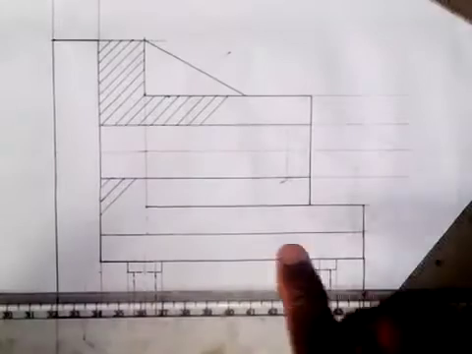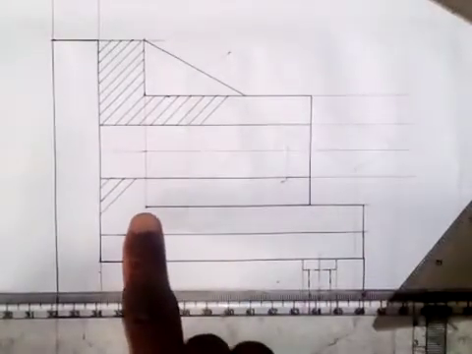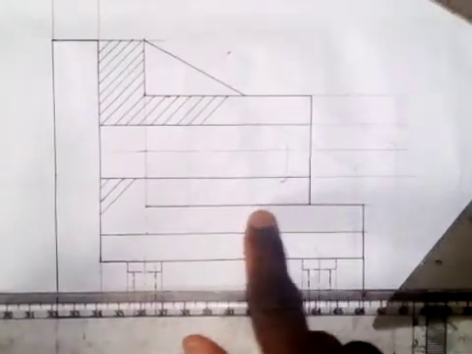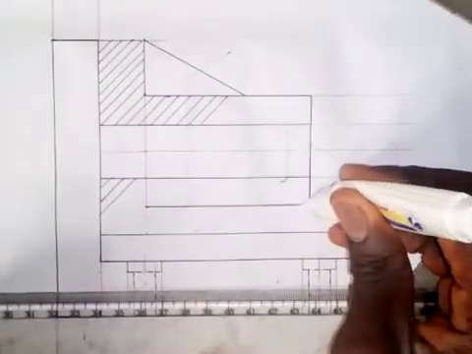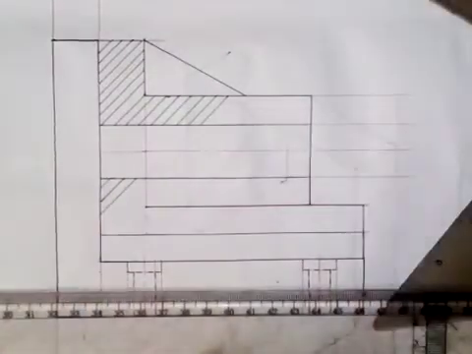Okay, there's something I need to explain here. By the time we cut it, this line will not be there again, so I need to remove it. So I will remove this line now.